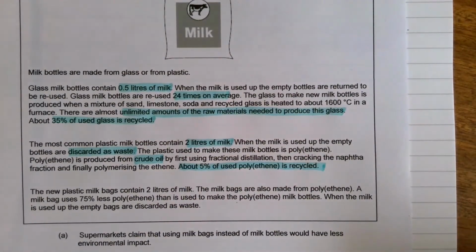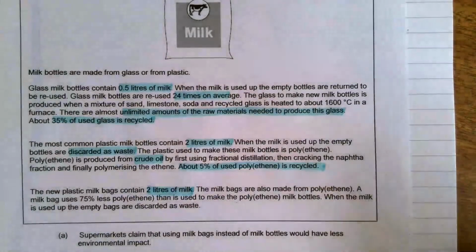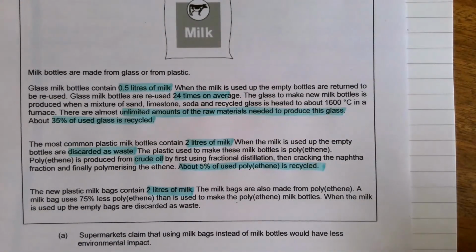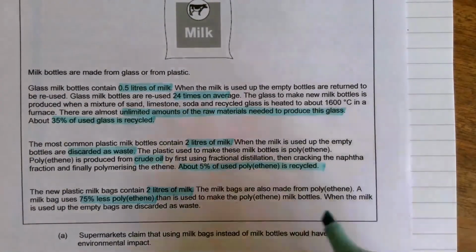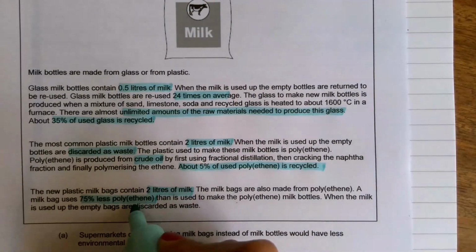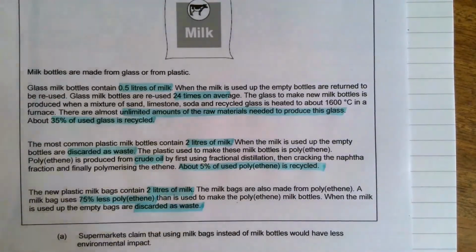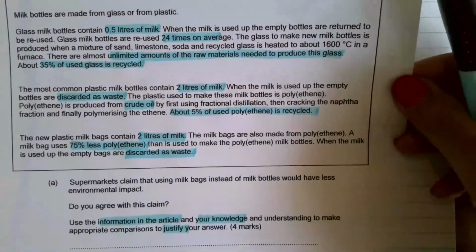The new plastic bags contain 2 litres of milk, so same as the bottles. The milk bags are also made from polyethylene. A milk bag uses 75% less polyethylene than it would take to make milk bottles. When the milk is used up, the empty bags are discarded as waste. So, do we think it's better to use milk bags or milk bottles?